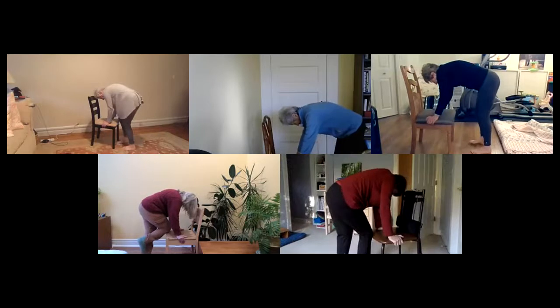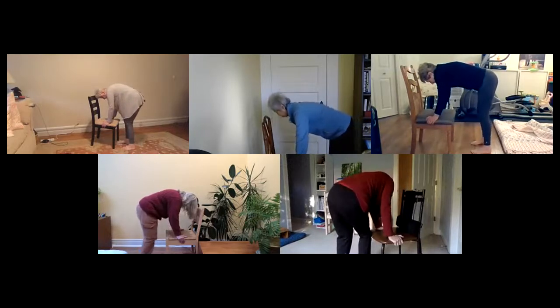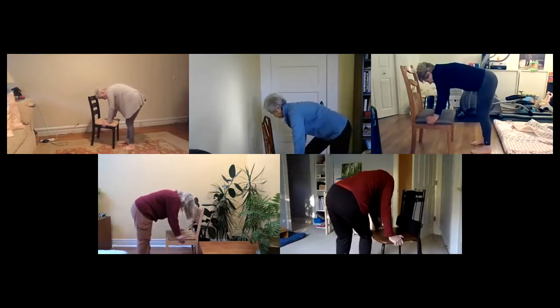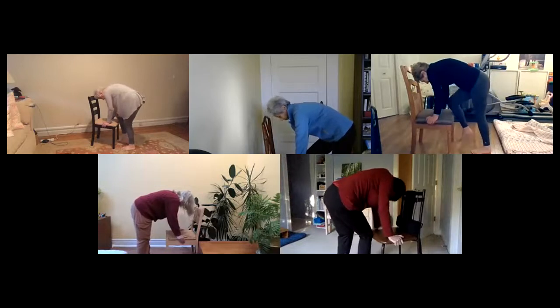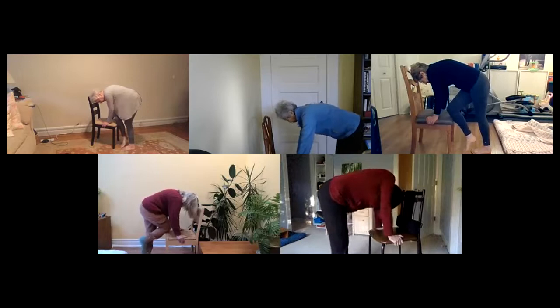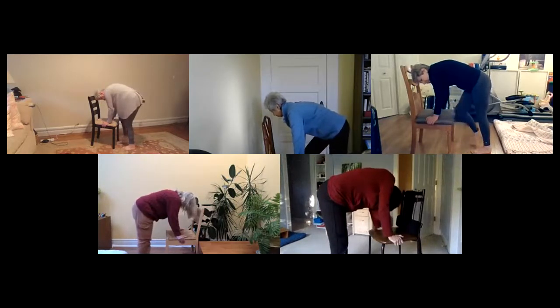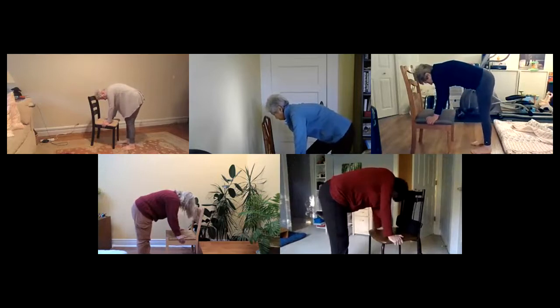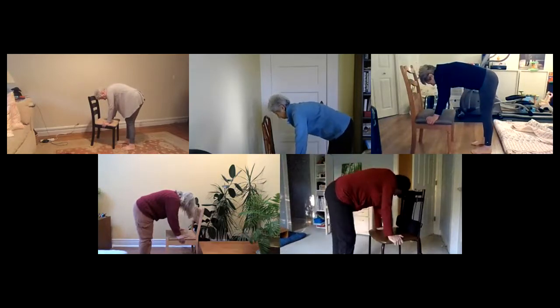The knee softens. Maybe even the foot turns a little bit. You definitely have that sense that your right hand is working for you. Good. And then the next time you come to the middle, bring yourself upright.